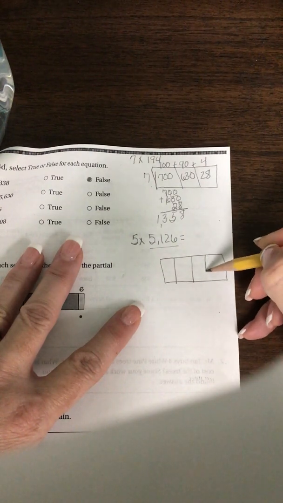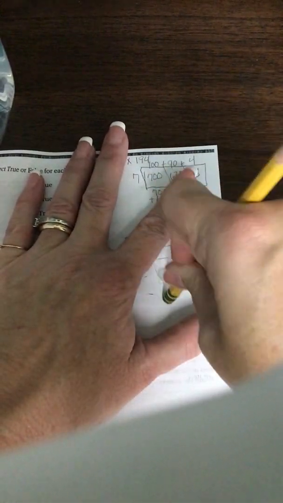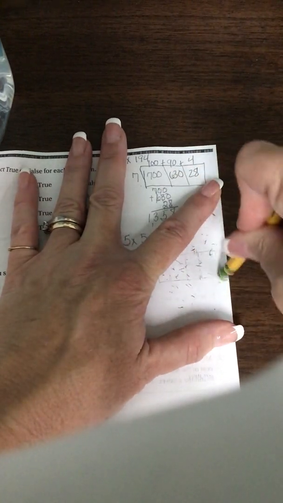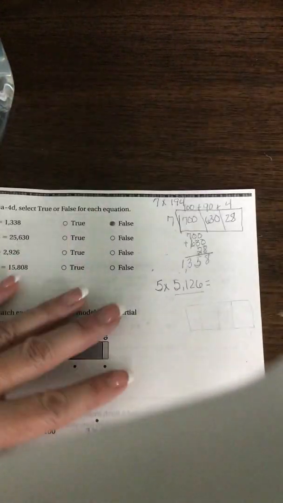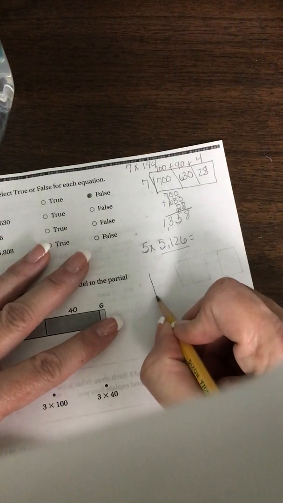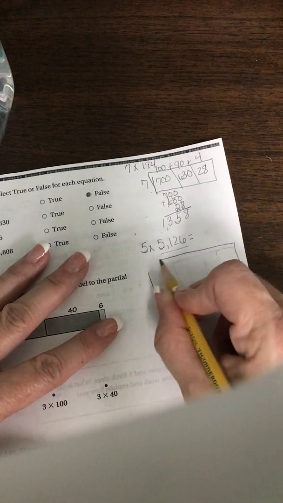Have mercy. I do hope my boxes are big enough. I don't know if they're big enough. I'm going to redo my boxes. I like to have enough room. I don't like to try to squish my numbers and then I can't tell what they are and then I get the wrong answer. And I also like it to be neat. That just did not look nice at all. But that's okay. That's what erasers are for. There you go. That's looking better already.